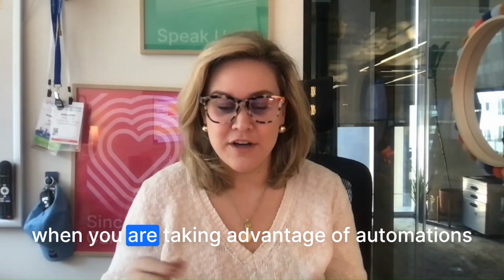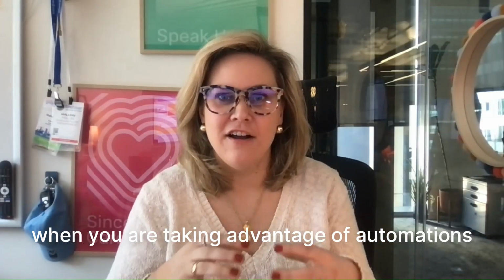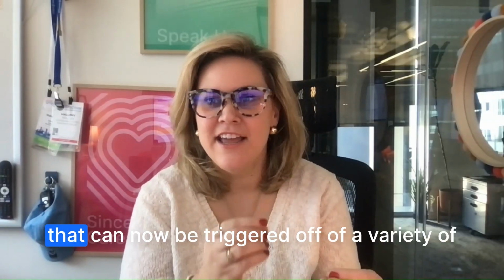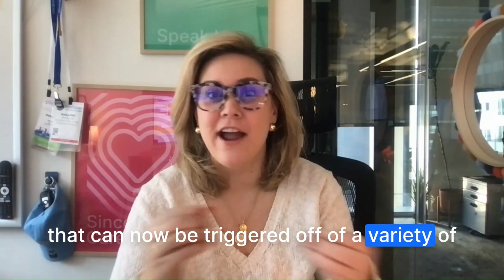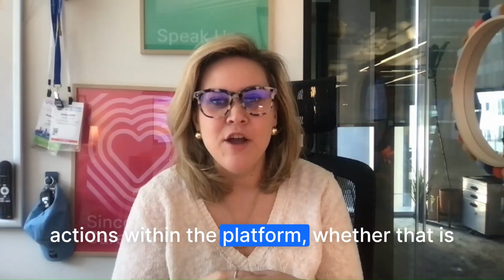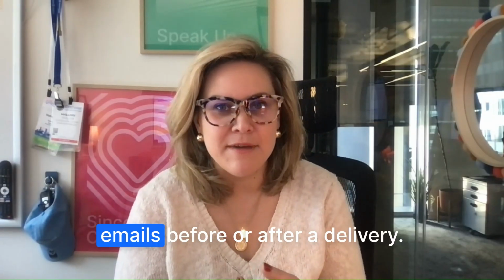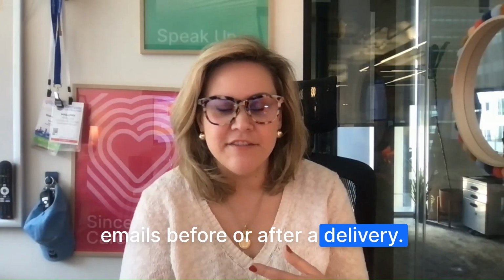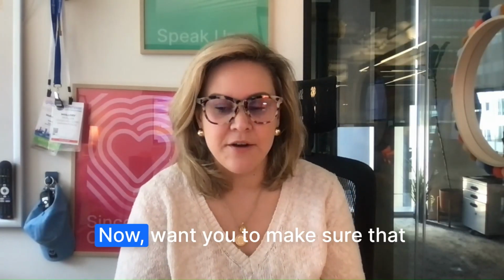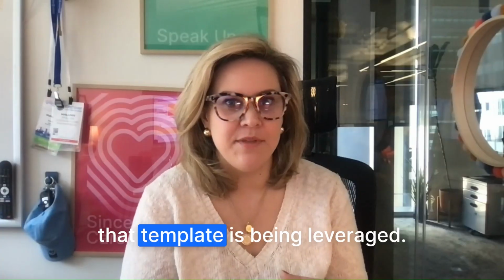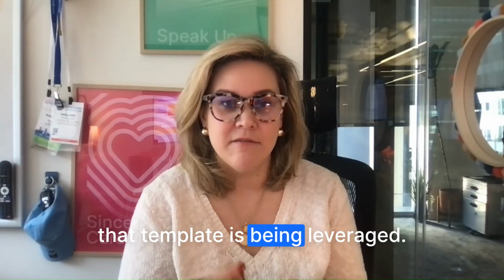When you are taking advantage of automations Goodshuffle's offering, like the custom email templates that can now be triggered off of a variety of actions within the platform, whether that is following up on a quote sent, pre-scheduling emails before or after a delivery. There's so many triggers now. I want you to make sure that you're stopping to think about how that template is being leveraged.